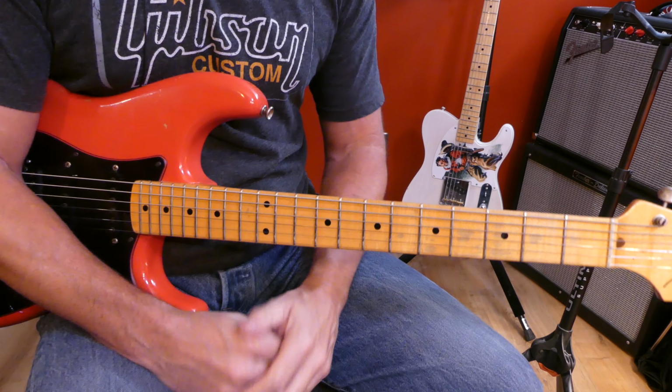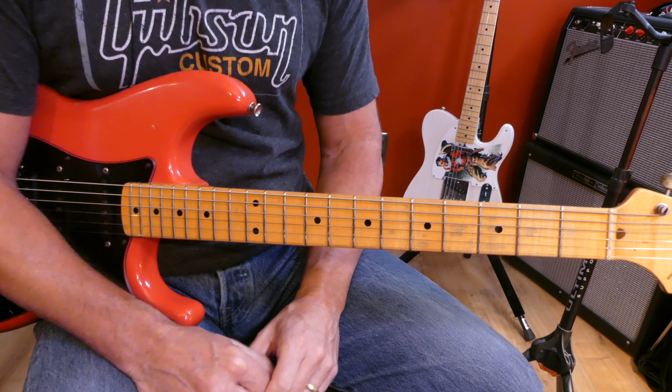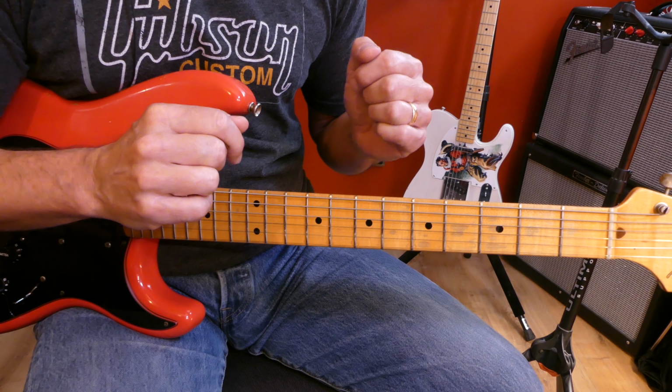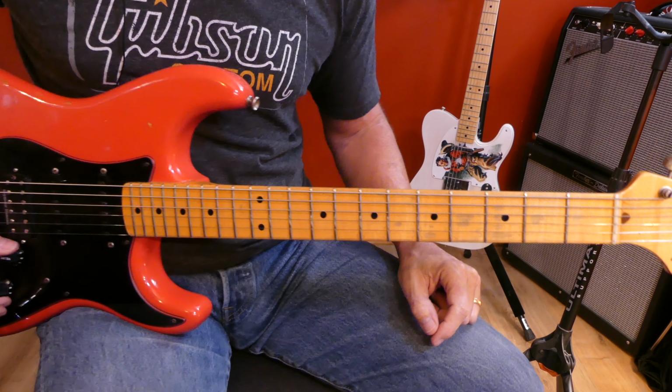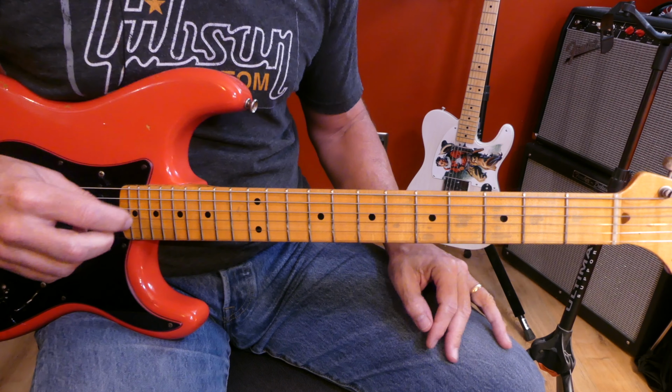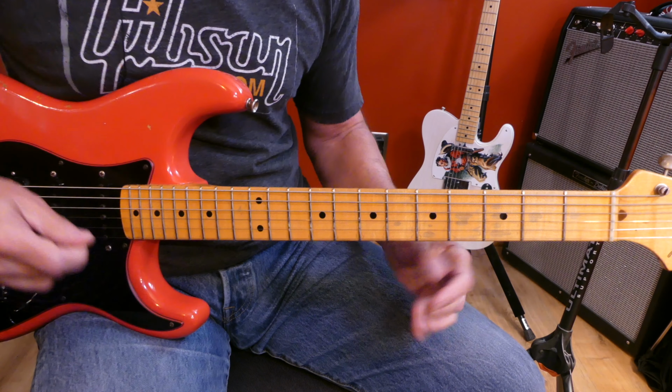The next 2 examples are going to be melodic. So this is where the actual melody uses Mixolydian where the harmony may not. The first example is Van Halen's Runnin' with the Devil. And in the verse, the chord progression, the guitar part goes like this.